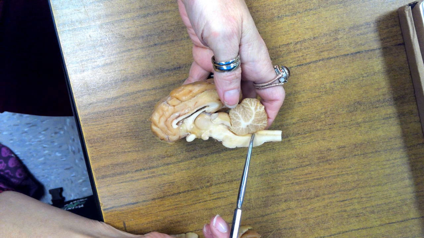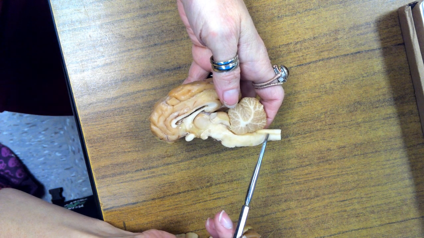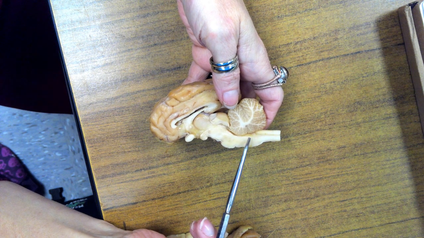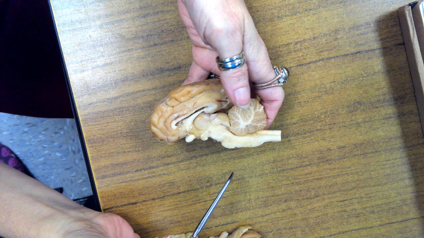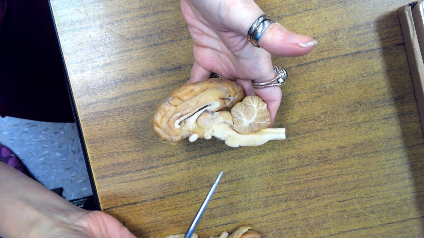Then you can see this dark line. That will be a small tube going the length of the spinal cord so that the cerebrospinal fluid can be circulated all the way down the spinal cord. Now let's come back.